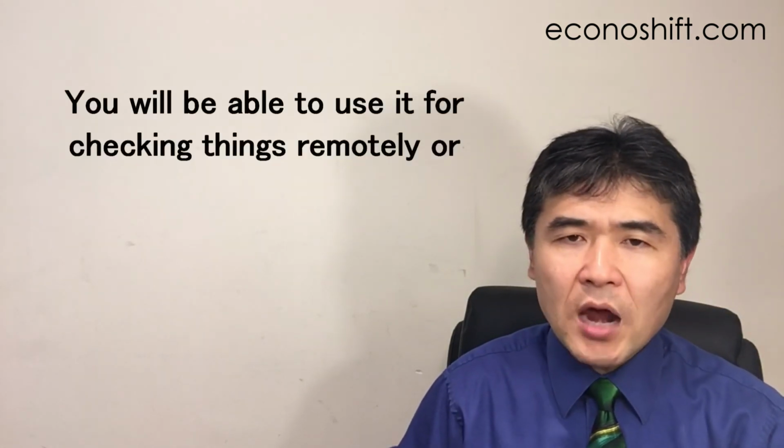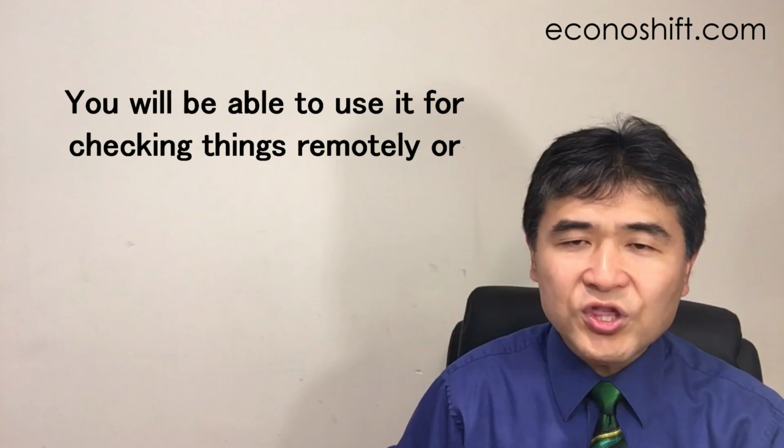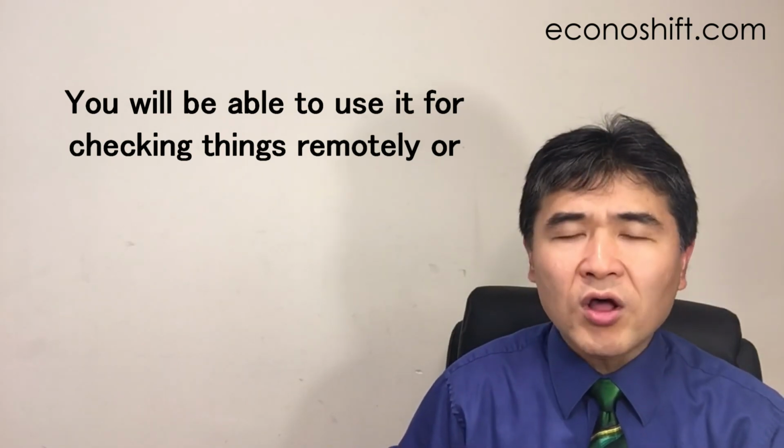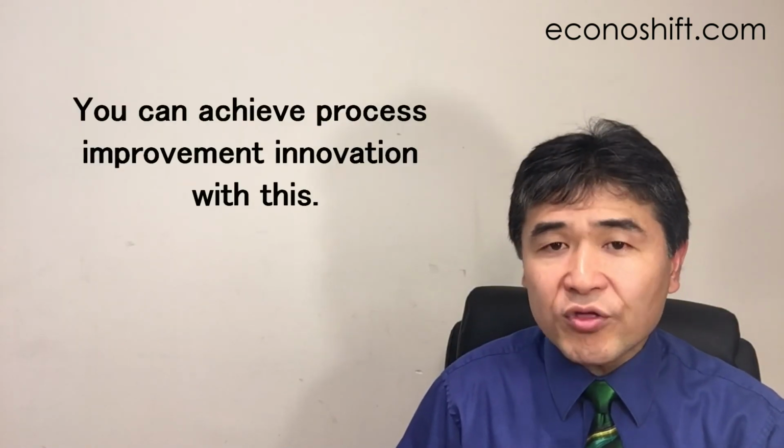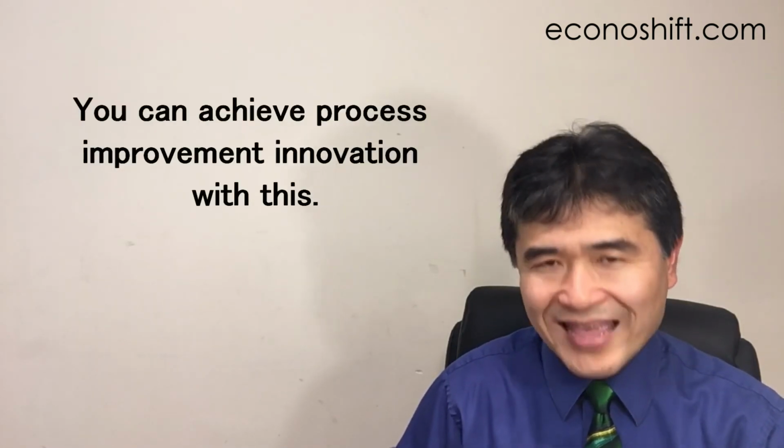With this camera feature in your app, you will be able to use it for checking things remotely or recording information in pictures and referring to them later, which we couldn't do until now. Indeed, you can achieve process improvement innovation with this.